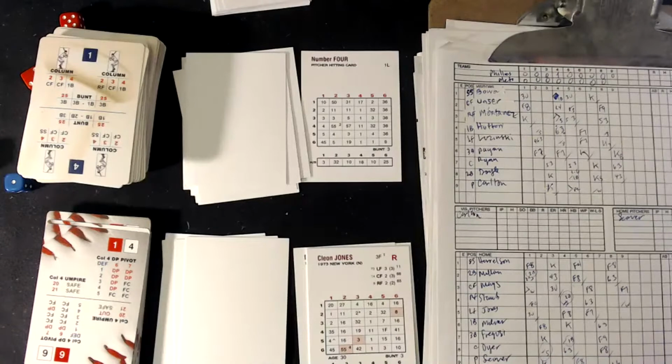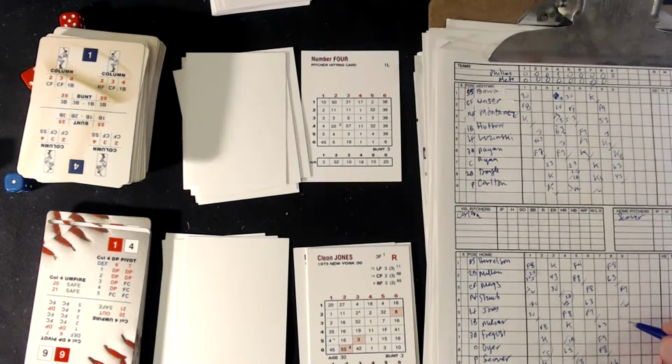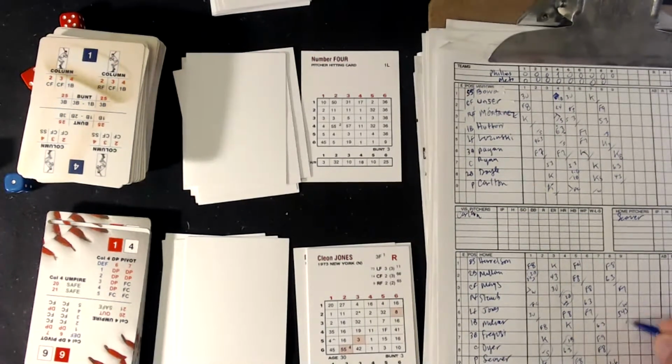Let's see. 1-4, 35, 36. It's a ground ball to third, and it goes to second for 1, back to first. 5-4-3. Round the horn double play. Ball game's over.